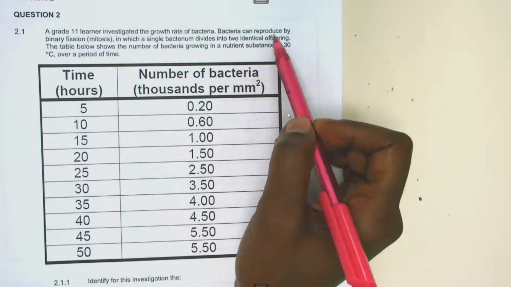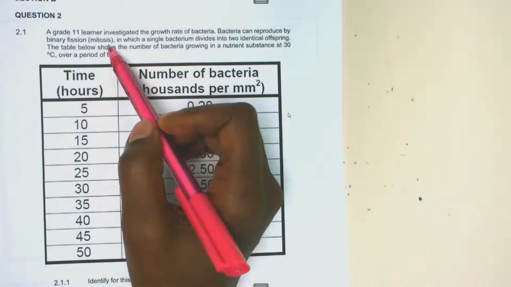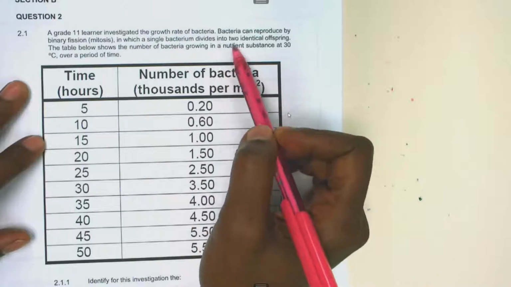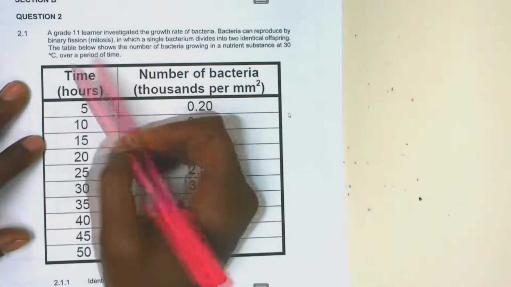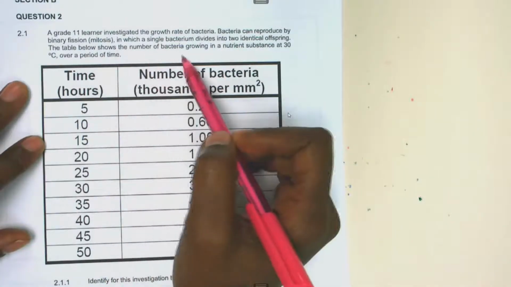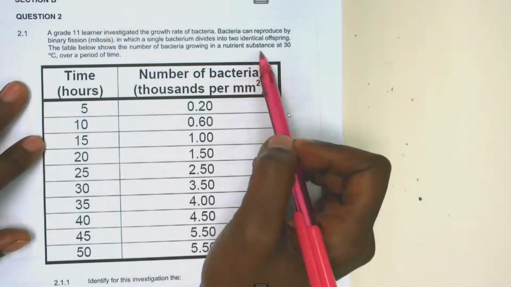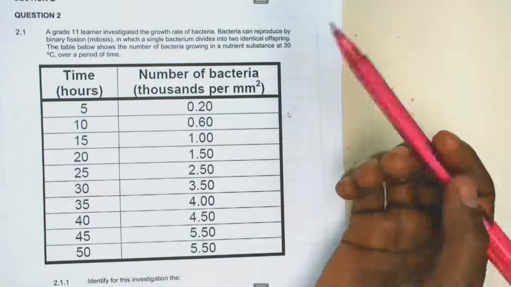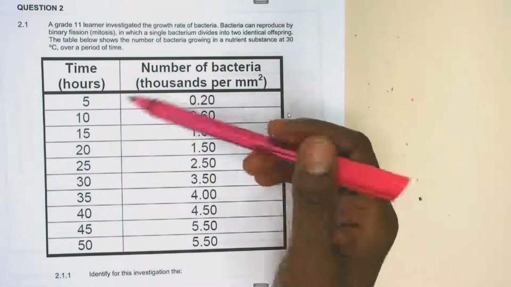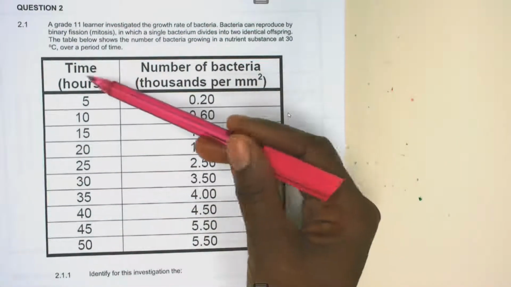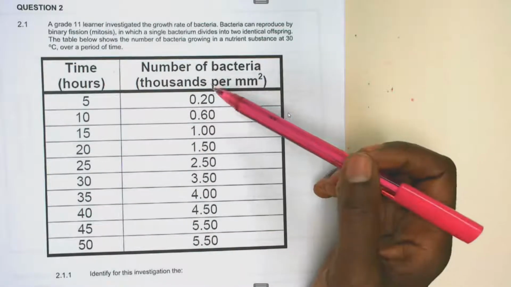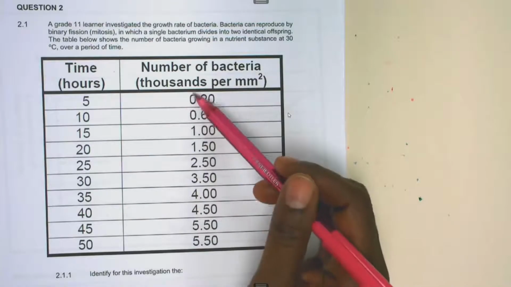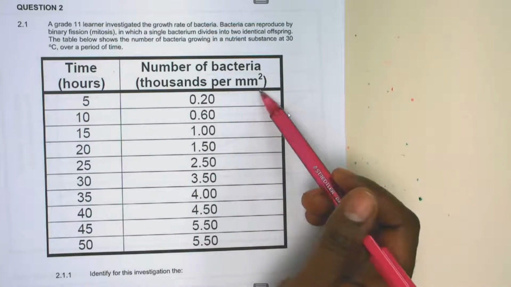Bacteria can reproduce by binary fission, which is by mitosis, in which a single bacterium divides into two identical offspring. The table below shows the number of bacteria growing in a nutrient substance at 30 degrees Celsius over a period of time. So here is our table: the first column is time in hours, and the second column is the number of bacteria, in thousands per millimeter square.